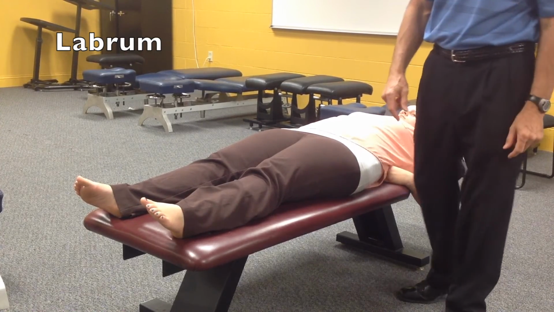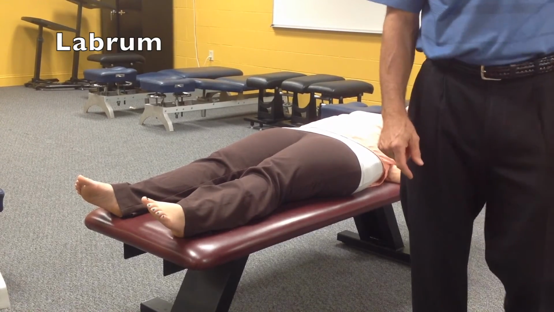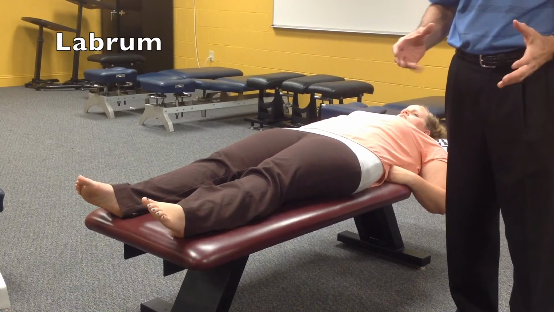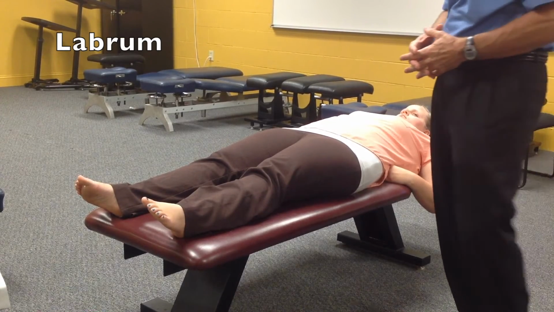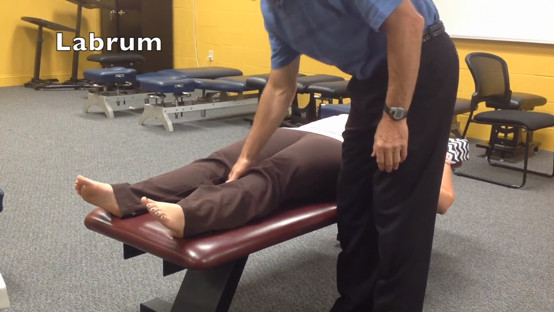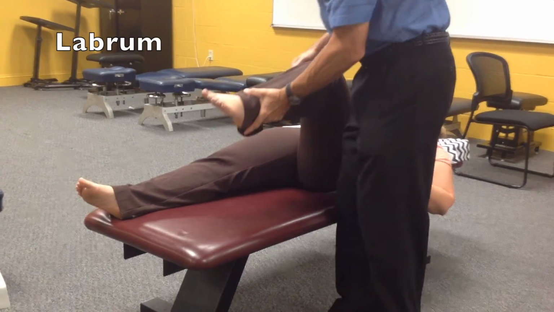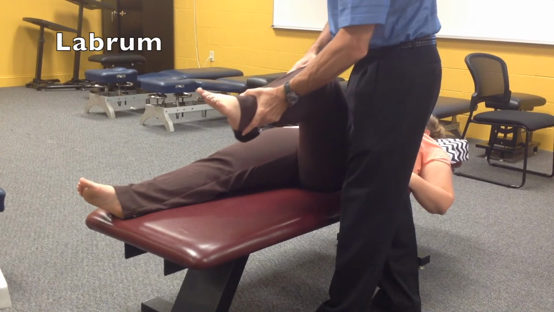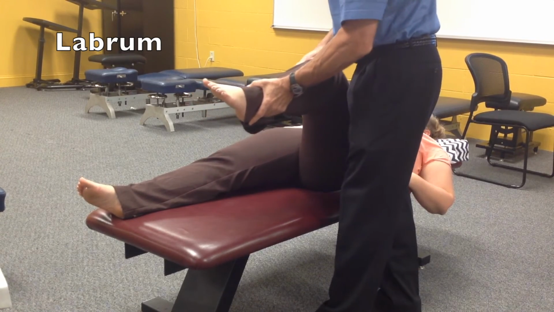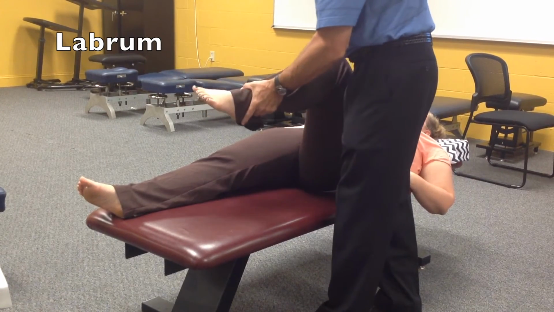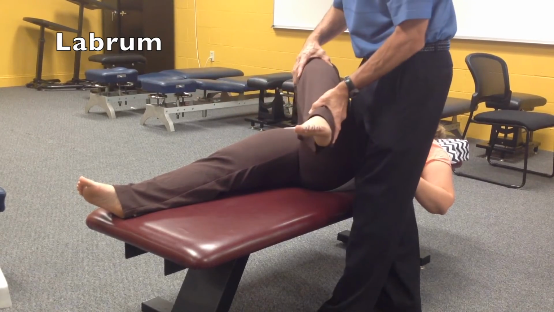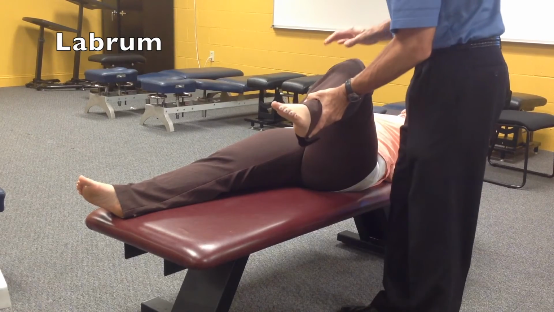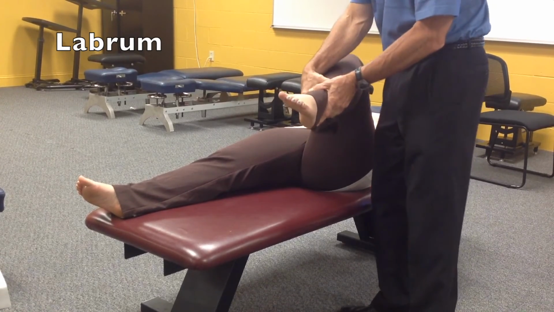Next test we're going to do is called the scouring test. The scouring test is primarily used for a labrum, but of course any type of lesion here would come out positive. So we're going to take the patient's leg and put it into various degrees of hip flexion. While we're putting it into various degrees of hip flexion, we're also going to do varying degrees of external and internal rotation and adduction and abduction, all the while adding some pressure down through the patient's femur.